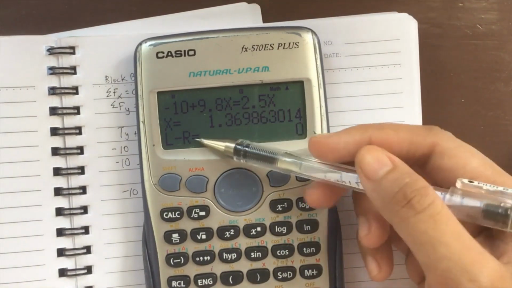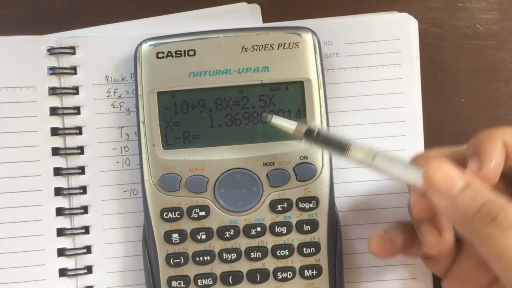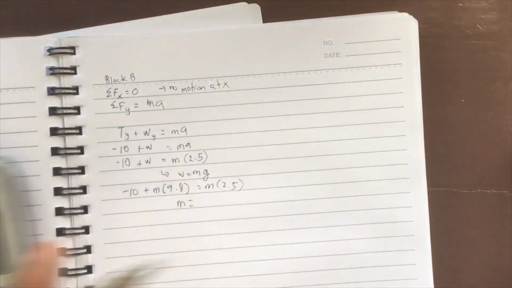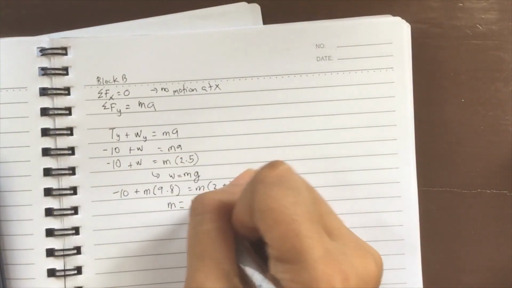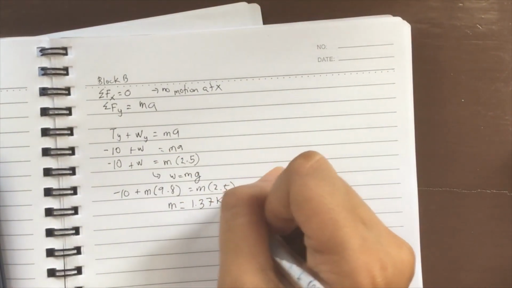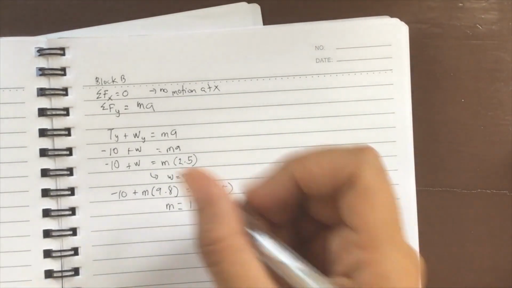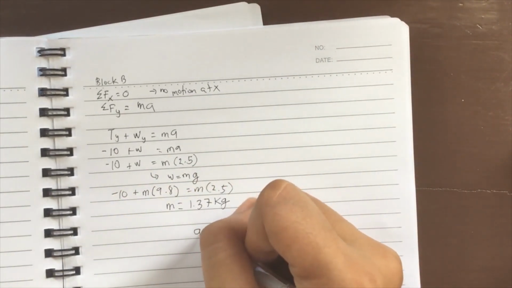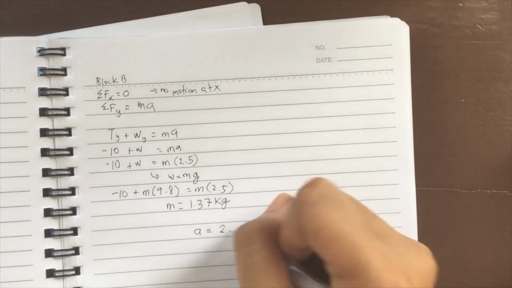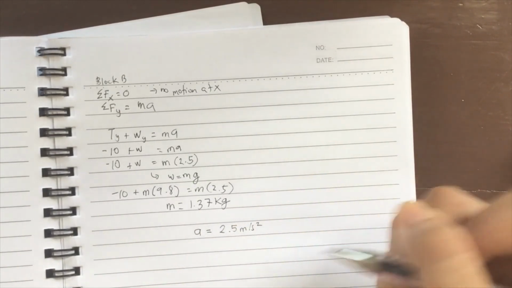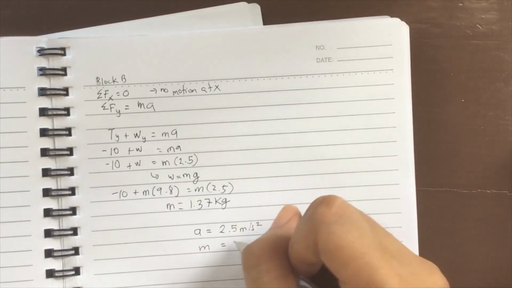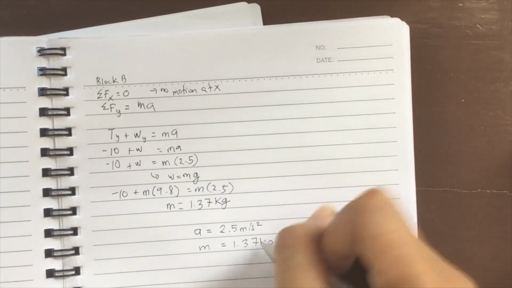So our mass is 1.3698, or that is 1.37 kilograms. That's it. Therefore, summarizing your answer, your acceleration is 2.5 meters per second squared, and mass is equivalent to 1.37 kilograms.